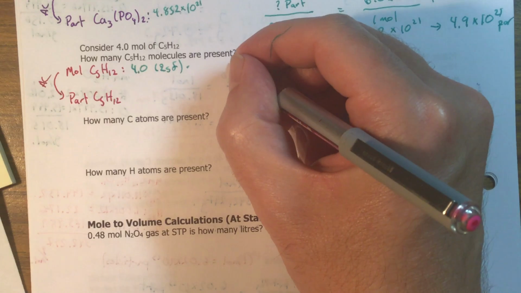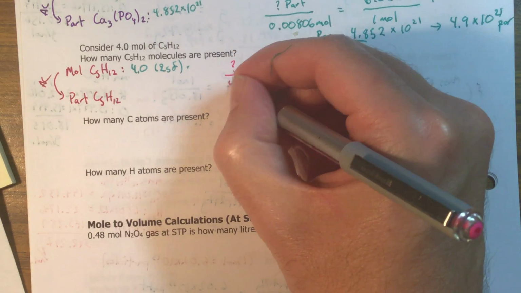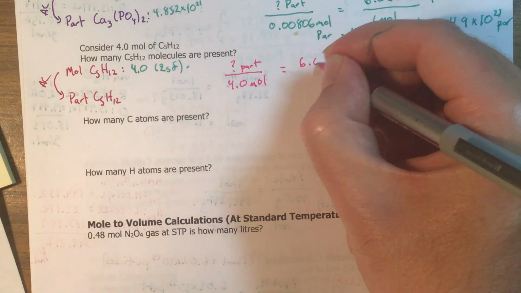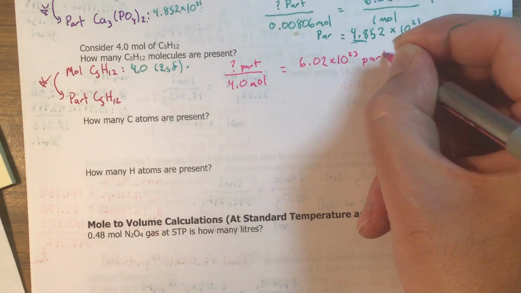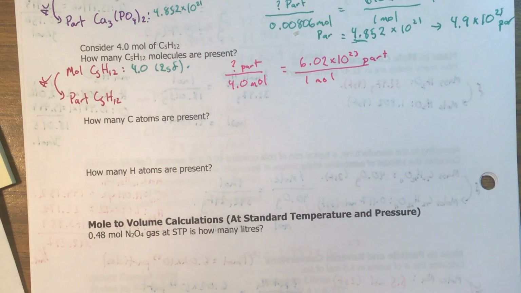So let's set up our conversion. How many particles are in 4.0 moles of something? If there are 6.02 times 10 to the 23 particles in 1 mole. Eventually you'll get to the point where you just know that I multiply those two together. It's not really complicated.